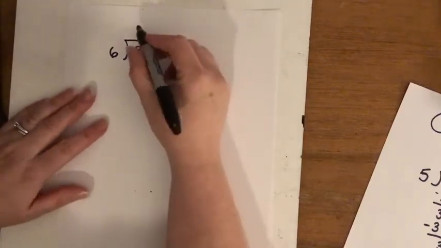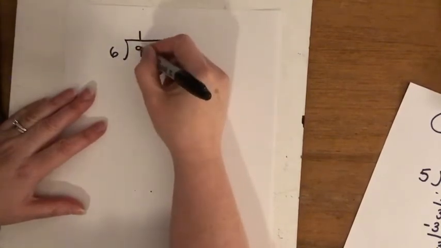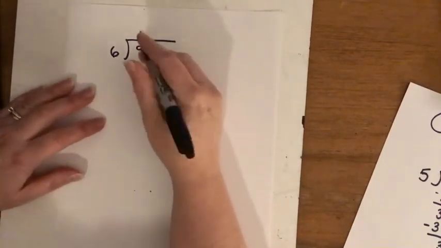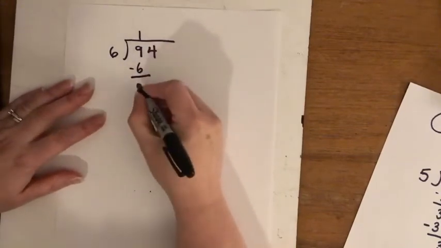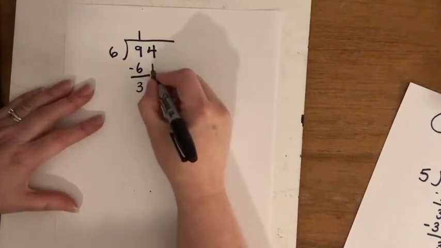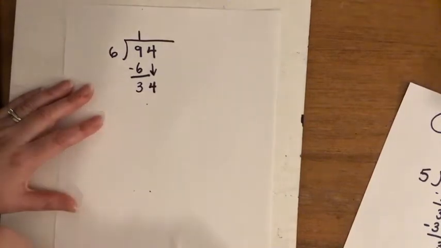Let's give this a try. Out of the 9, everybody's going to get 1 group. And 1 times 6 is 6. I subtract, and 9 take away 6 gives me 3 groups of 10. I bring down the 4 that I still have. Okay, so now I have 34 things.